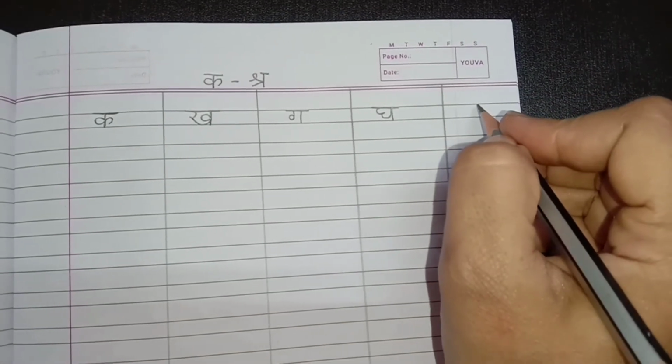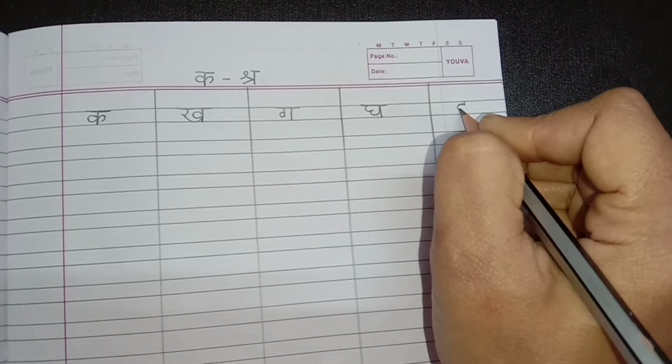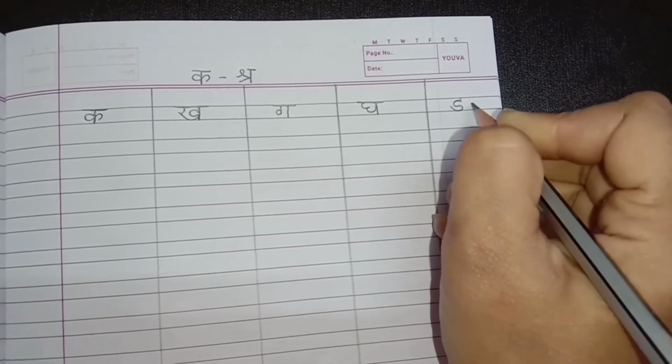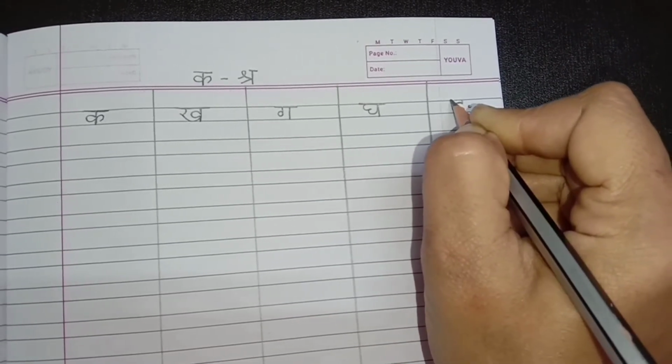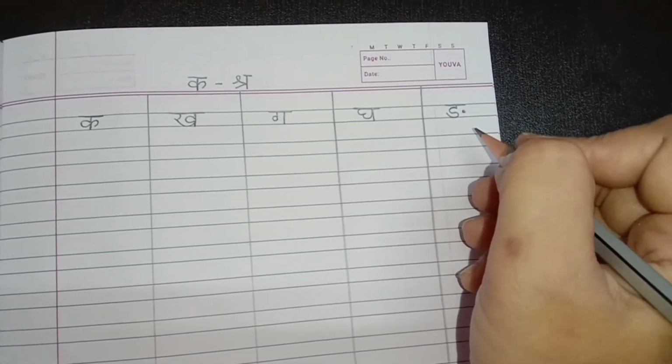For Vyanjan Anga, we'll make a small standing line, C curve, reverse C curve, touch the second line, go little bit up and put a dot between two lines and Shirorekha on first line. Vyanjan Anga.